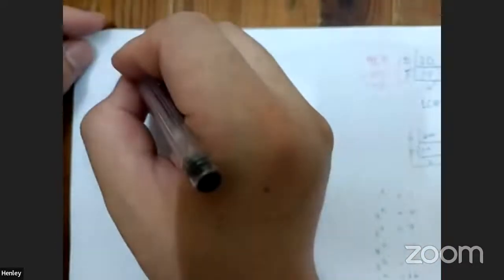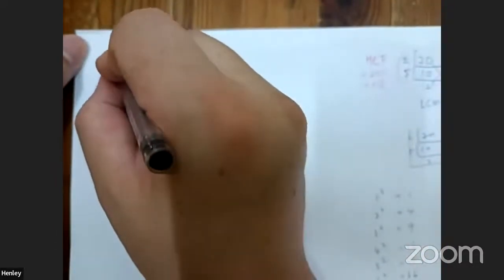Okay, we should try this one. I think you can see, right? Okay, we should try this: 24 times 18.